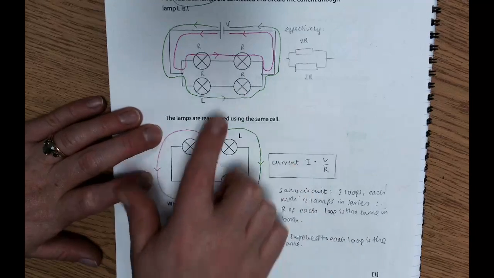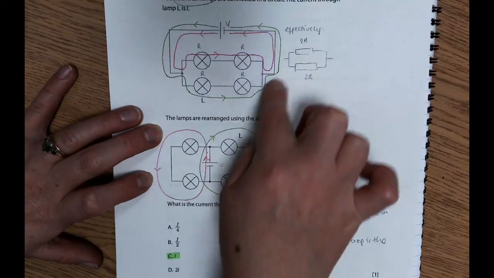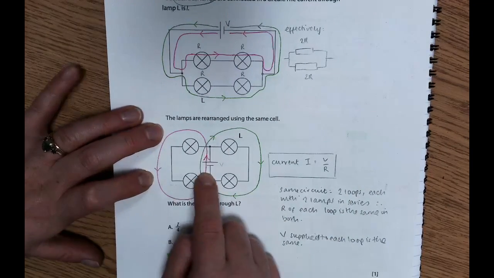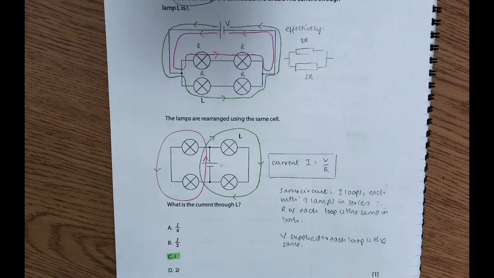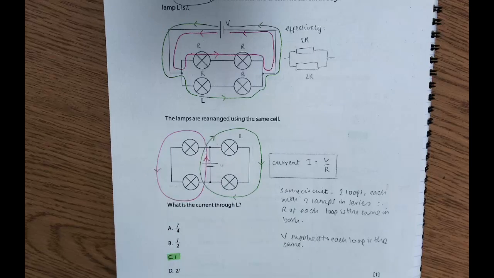This is actually the same circuit if you look. It's just a loop where you can go through 2 of the light bulbs. Those are the same possibilities. We know that current is equal to the voltage dropped, the potential difference, divided by the resistance. So we have 2 circuits with 2 loops each, 2 lamps in series, both with resistance R. The resistance of each loop is the same. The voltage supplied to each loop, both before and after, is exactly the same. It's whatever the cell is able to provide, V.